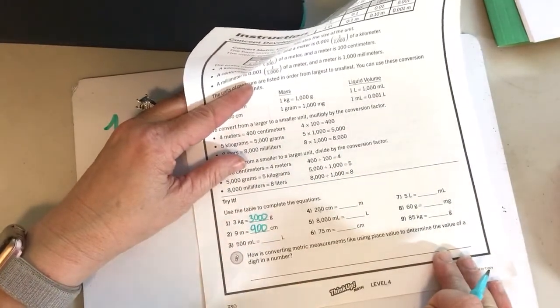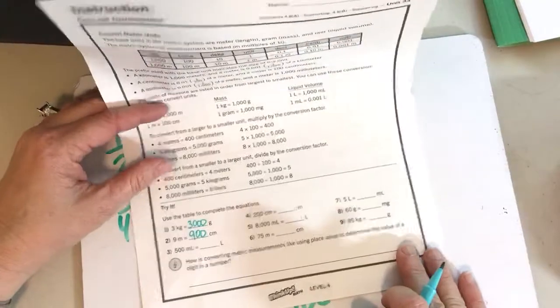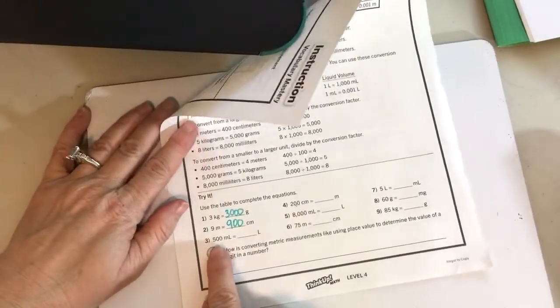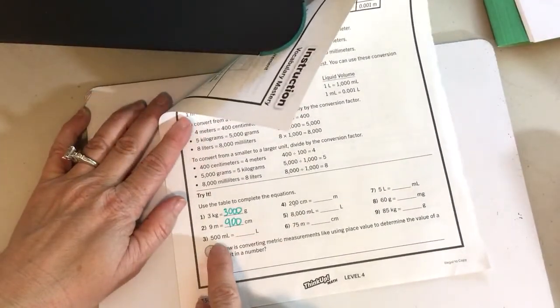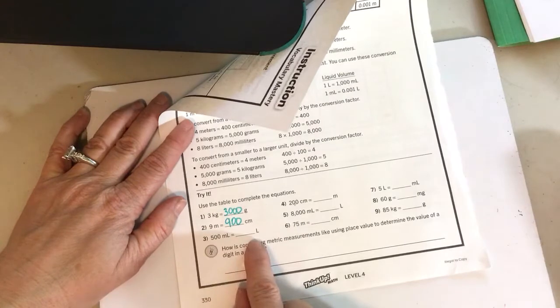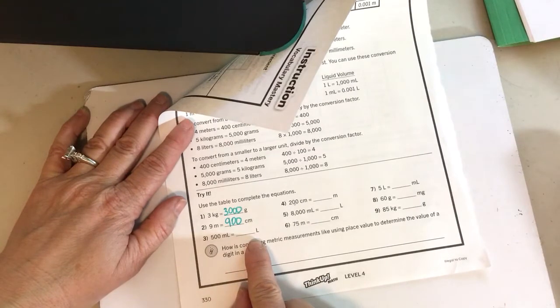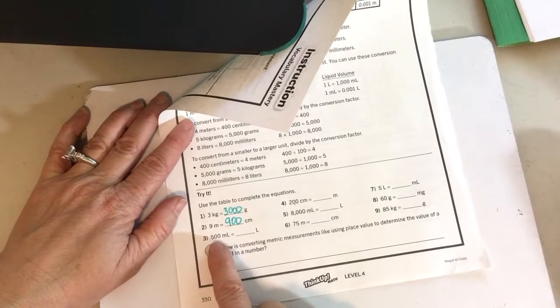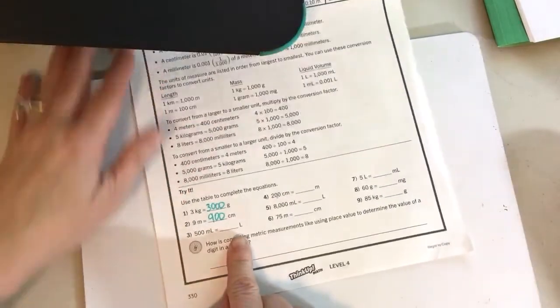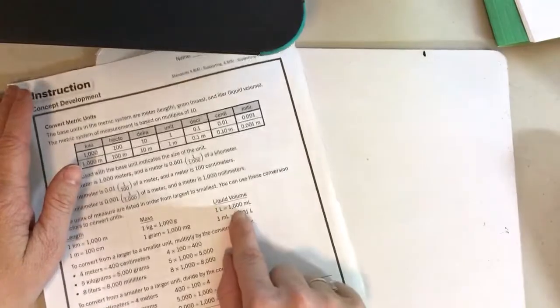Okay? All right, why don't you see if you can pause for just a second and see if you can figure out right here. If I have 500 milliliters, how many liters do I have? 500 milliliters, how many liters do I have? All right, go ahead and pause it. Looking up here, see if you can figure that out.